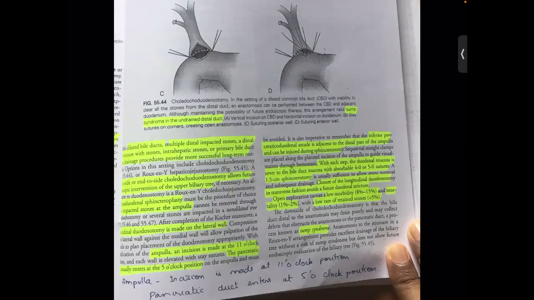The suture material is absorbable 4-0 or 5-0, like Vicryl. Any absorbable suture material should be used for the duct mucosa anastomosis. A 1.5 centimeter sphincterotomy is usually sufficient to allow stone removal and subsequent drainage.